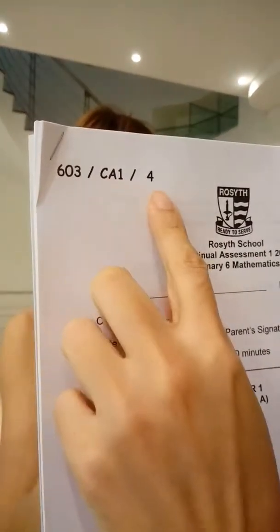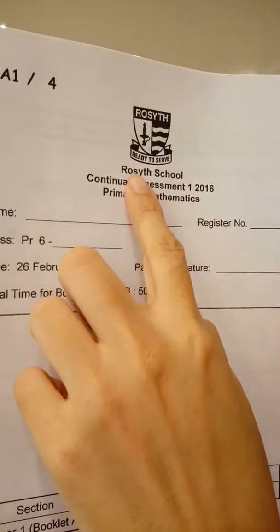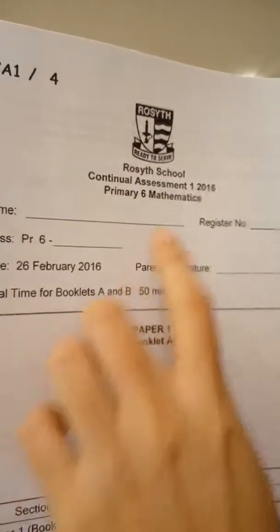Hi. Okay, we're going to the next session. Today is the 15th of March 2017. We're going to do CA1, Set 4, Rosyth School, Primary 6.